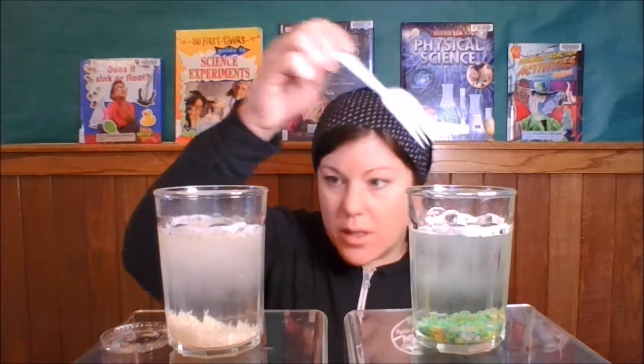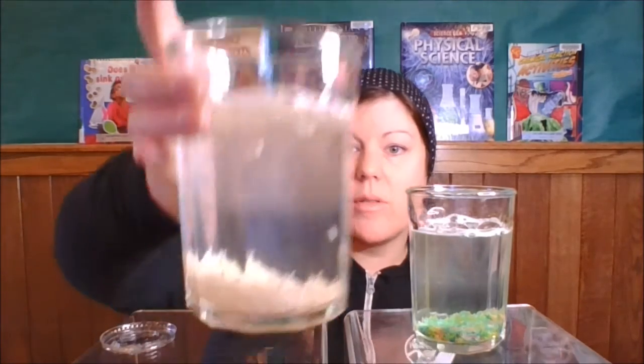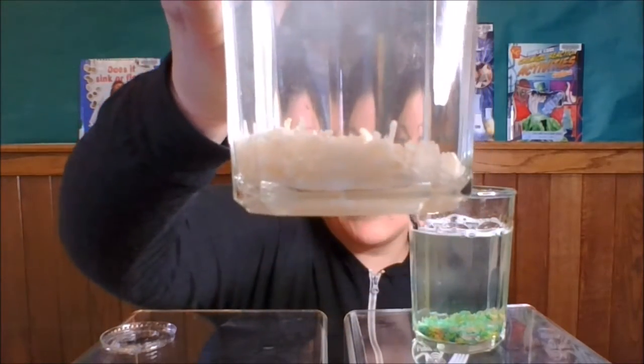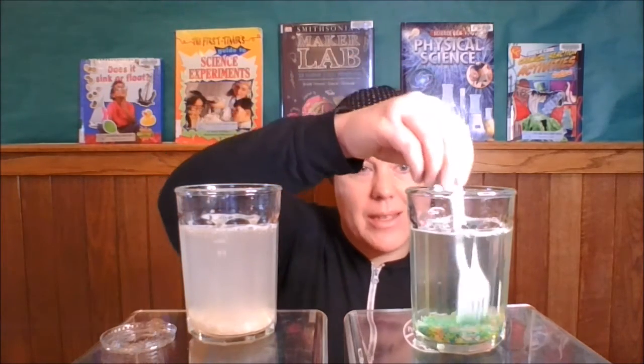Maybe give them a little, should we wait? So we can already see that these rice are moving around, right? They're standing up at the bottom a little bit, if you can see. Don't want to disturb it too much, but see they're standing up on end, some of them. I'll stir. Ooh, they're moving around.